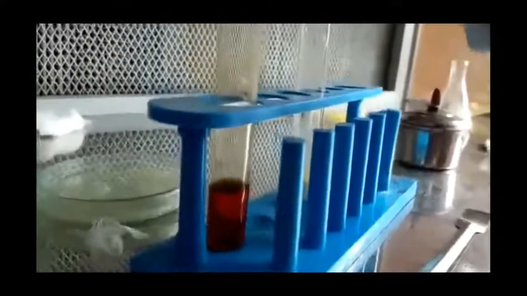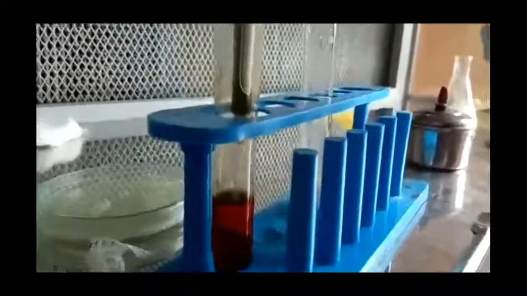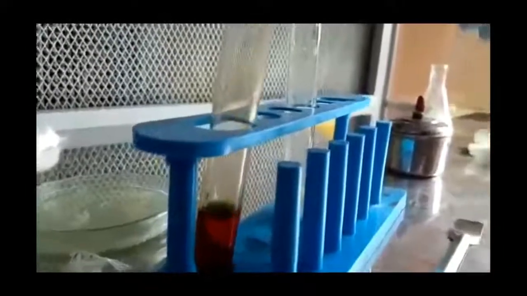A little more iodine is again added to the test sample, and here we see that there is a drastic change of color. A dark bluish ring is seen, and as both of them are compared, we see the difference.